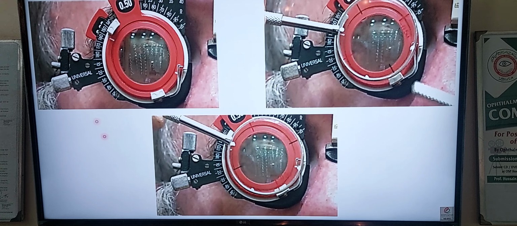Here take this example. This is the axis of the cylinder which is in the trial frame. Now we are refining the cylinder axis. So we'll put the handle of the cross cylinder aligned with the axis. Now we'll give two choices to the patient and flip. Is this better or this is better?